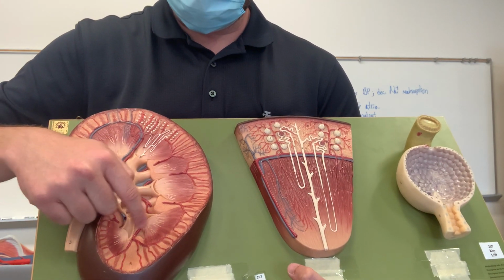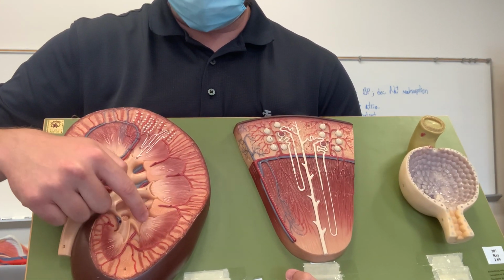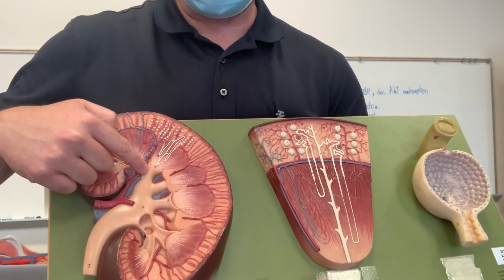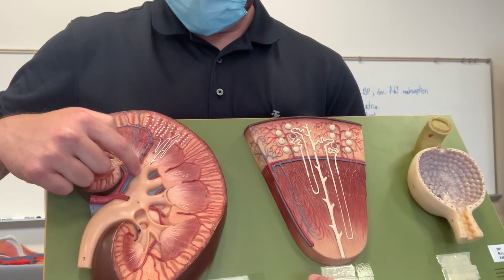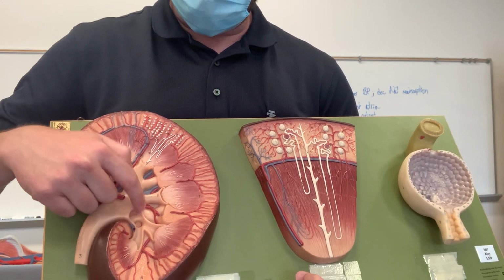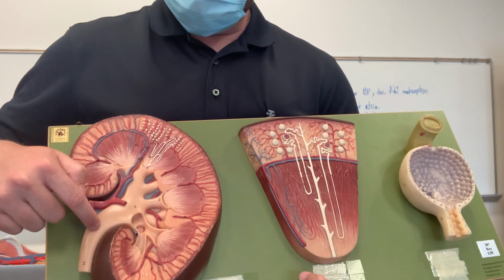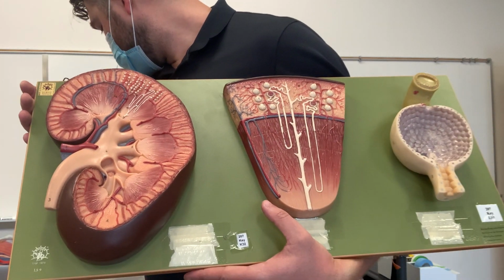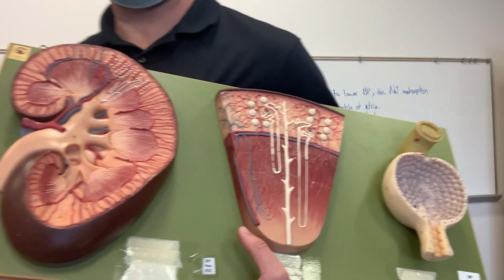So each of these collecting ducts drains into minor calyces. Minor calyces will join together to make a major calyx. And then when the major calyces come together, they form the renal pelvis, which is where urine is stored until it leaves through the ureter. I think everything else was up to date.